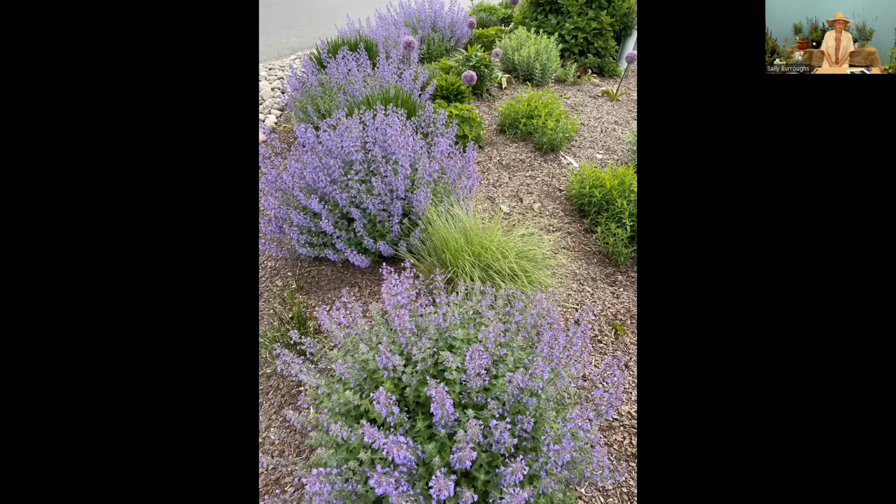That's Nepeta, N-E-P-E-T-A, Nepeta. And this variety is Walker's Low. Now, soon I'm going to go out. I'm very pleased with how this bed is doing. There is some phlox in this bed. There is a lot of echinacea in this bed.